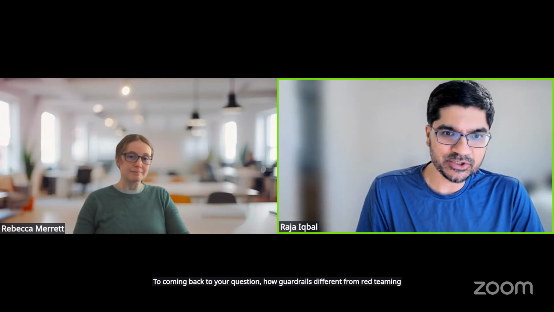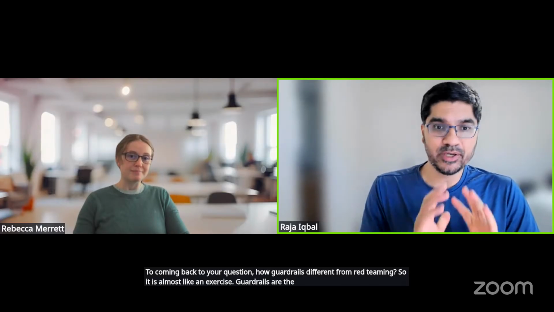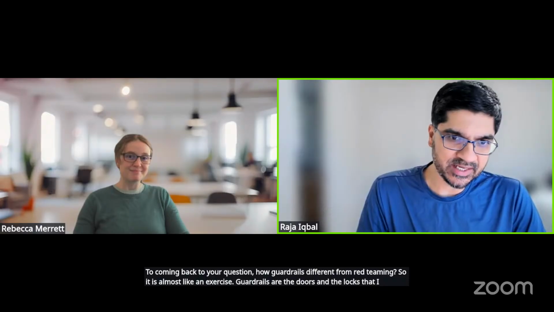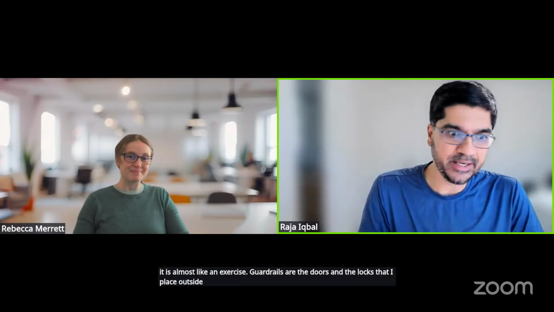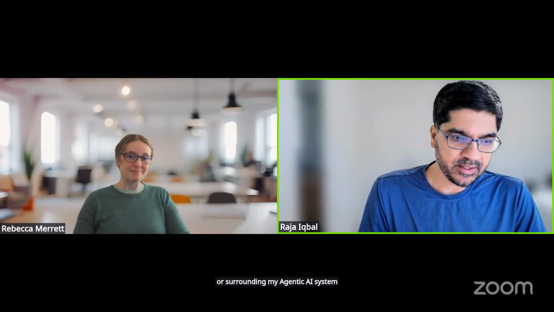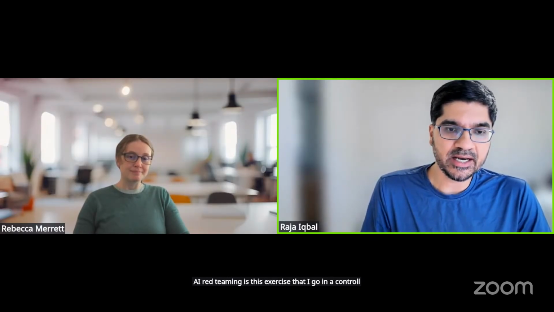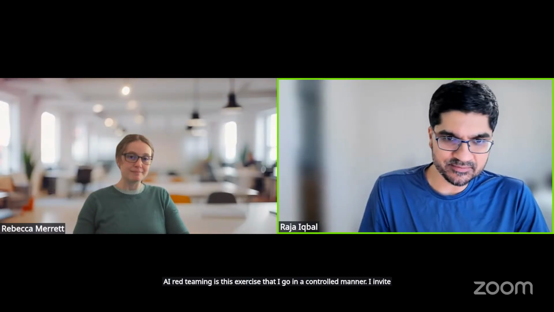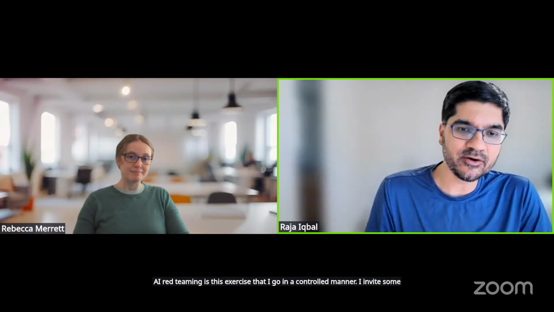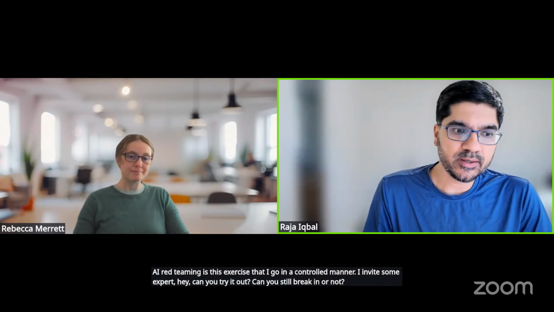It is almost like an exercise. Guardrails are the doors and the locks that I place outside or surrounding my agentic AI system, and AI red teaming is an exercise that I run in a controlled manner. I invite some expert: can you try it out? Can you still break in or not?